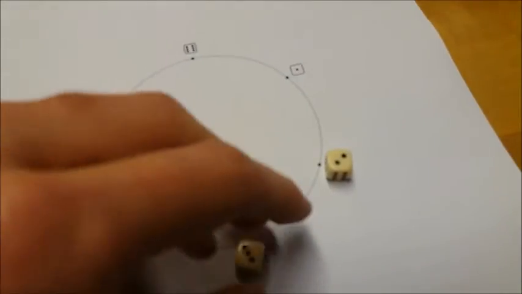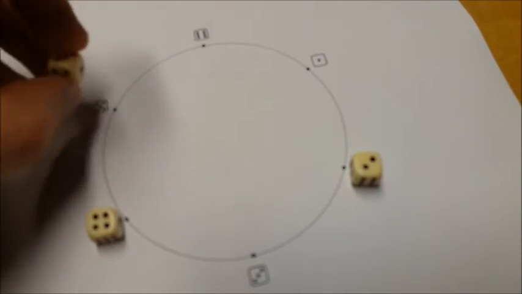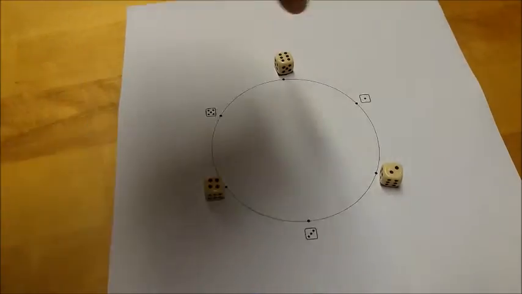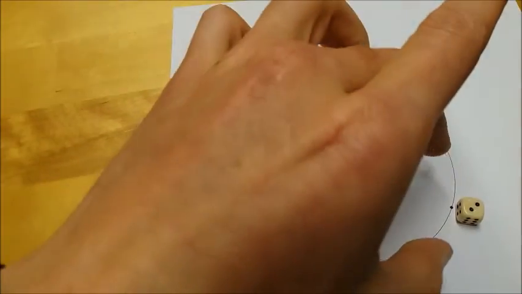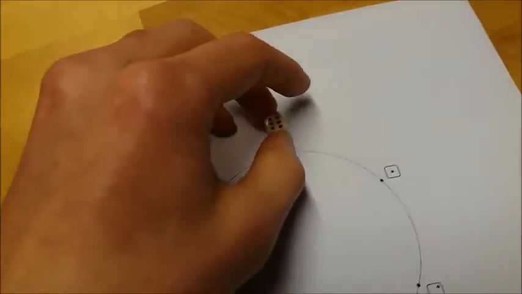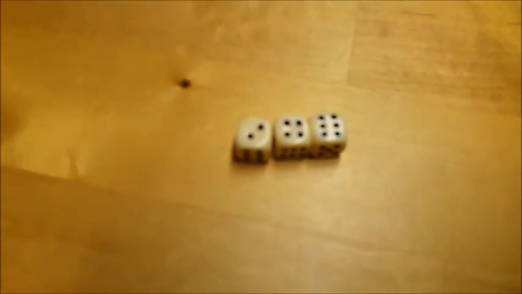Another way that that could happen was if we rolled a 2 and a 4 and a 6. Equidistant. So let's see what we would be figuring out if we had rolled a 2, 4, 6, since we're just using ascending order.